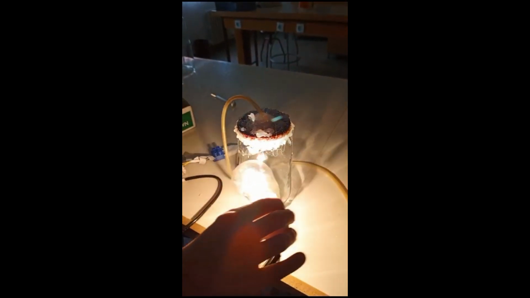A 25-watt light source illuminated the vanes, and a tachometer measured their angular velocity. Different light intensities were tested to analyze the relationship between temperature gradients and rotation.